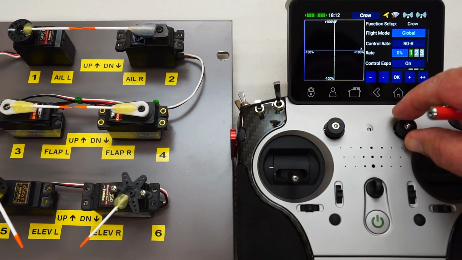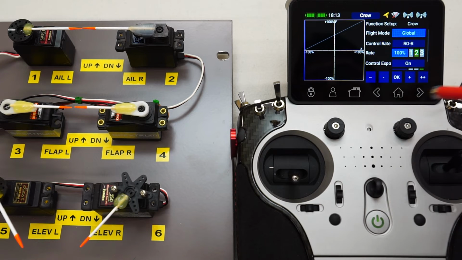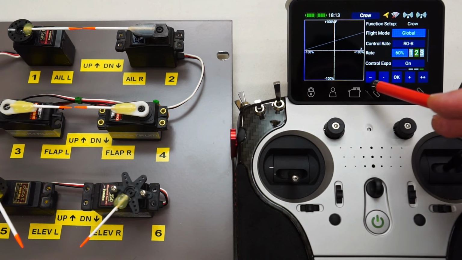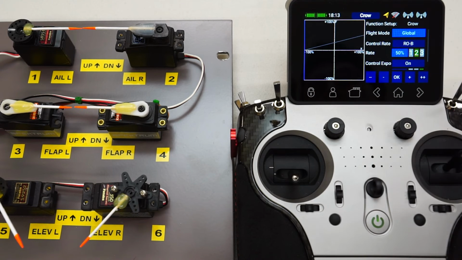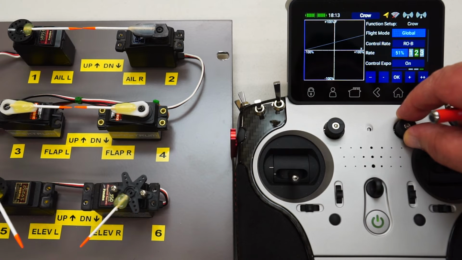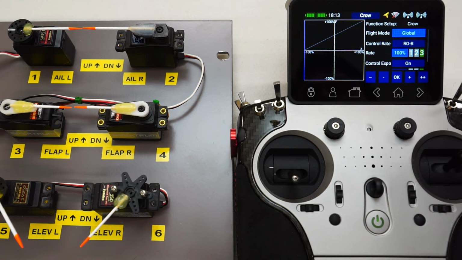We can then move on to the center position of the rotary encoder, which is highlighting box number 2 in green. Let's adjust this value to say 50%, which will give us half travel. So at the center of this rotary encoder, it will give us 50% rate. And then as I rotate it fully clockwise, we have our default, say 100% throw.